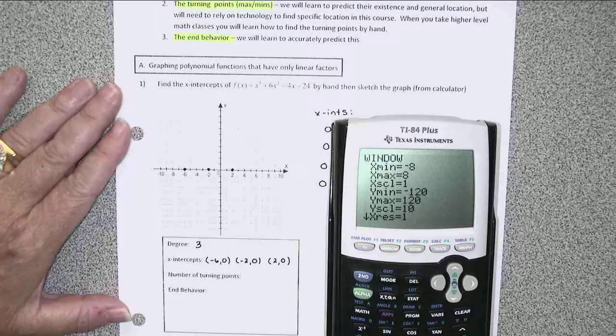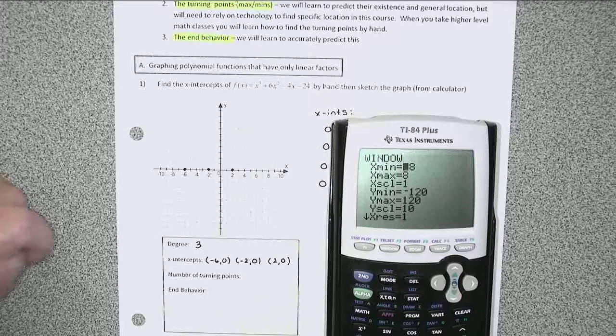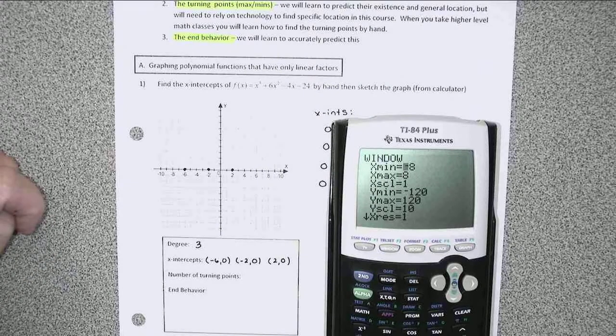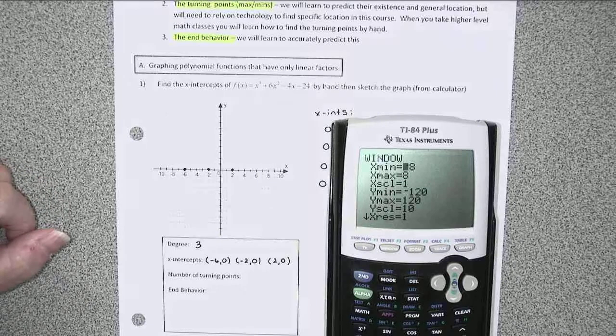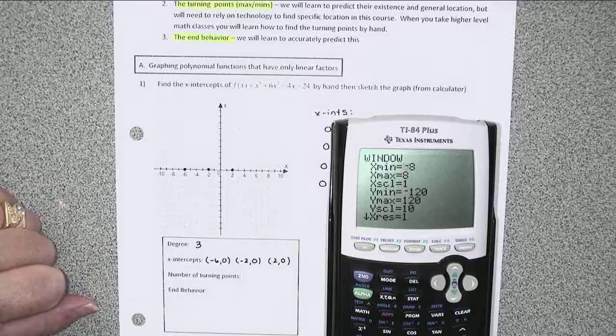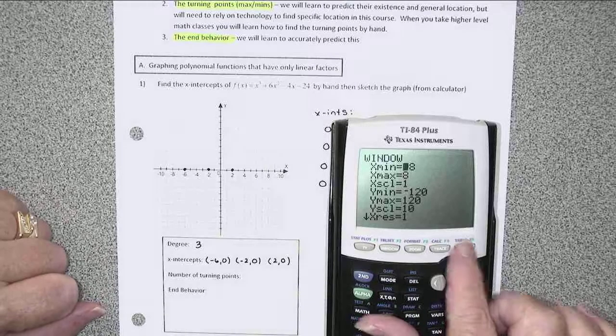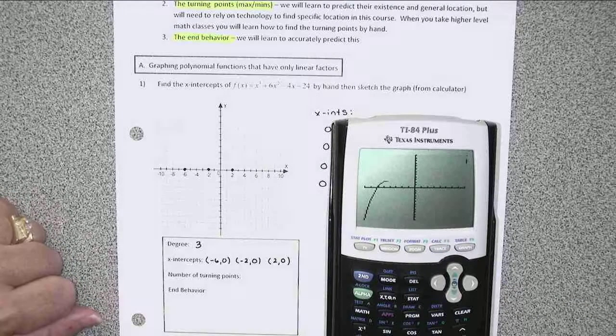I've set a window that's going to work with all of our examples in this section: -8 to 8 for the x, and -120 to +120 for the y, with a scale of 10. I won't change that for any of the examples. So we'll go ahead and say graph. And there we go.